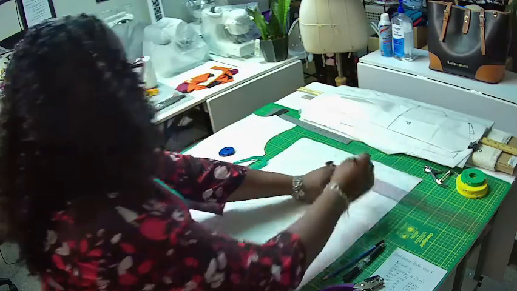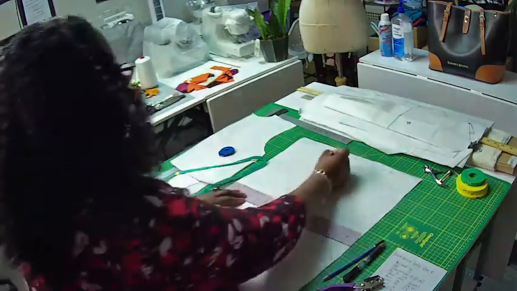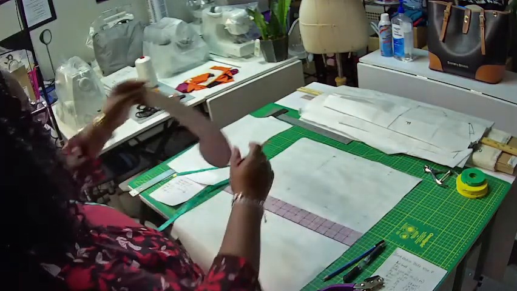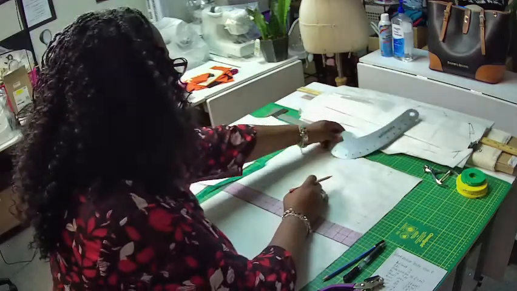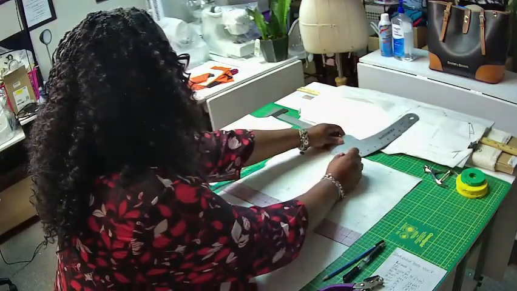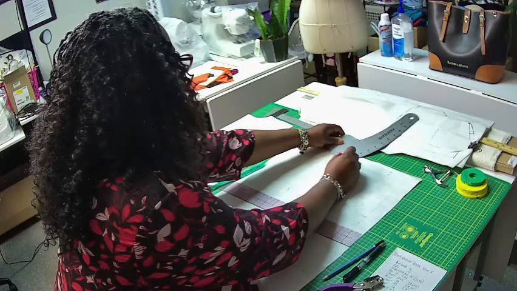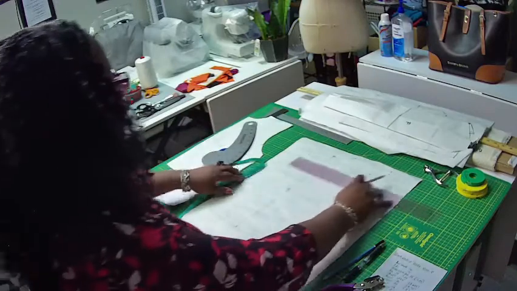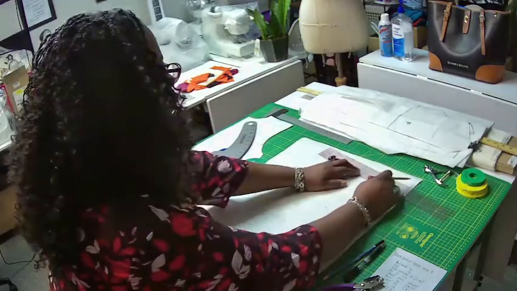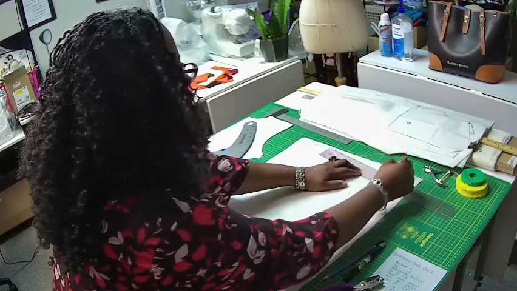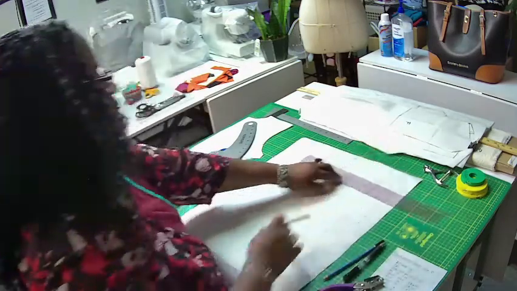Now I could just hand draw it in, or I could use my curved ruler. Remember, your rulers are a guide, so I want my ruler to touch here and touch here. As long as that's happening, I've got a nice little curve there, and I can draw in my shoulder line right here. All right, there we go.